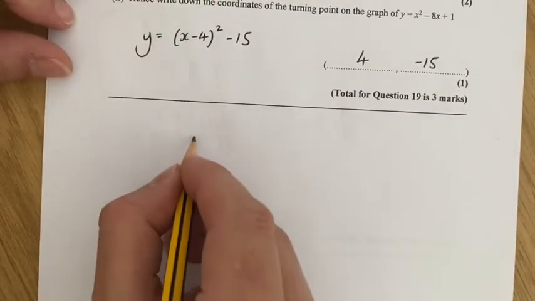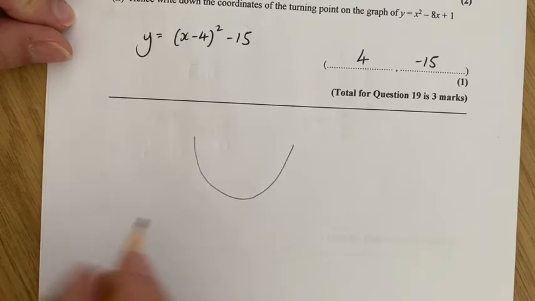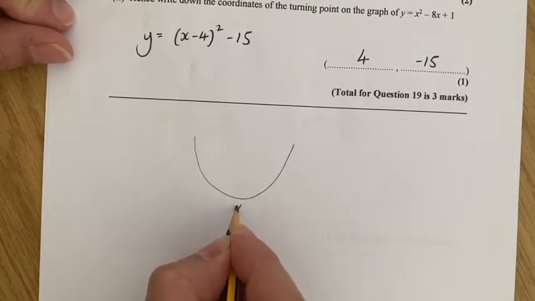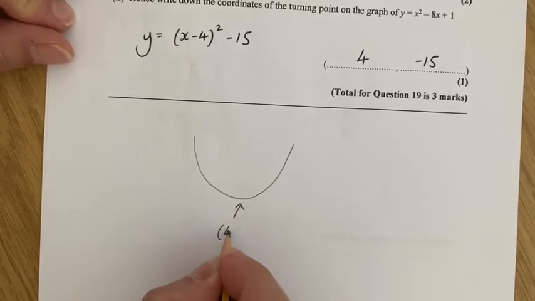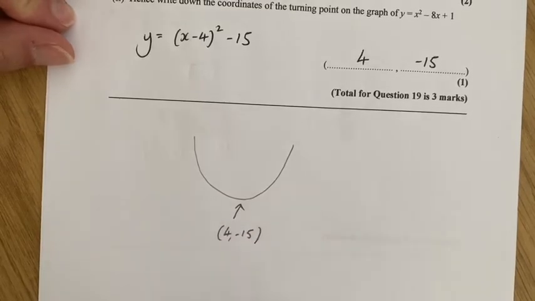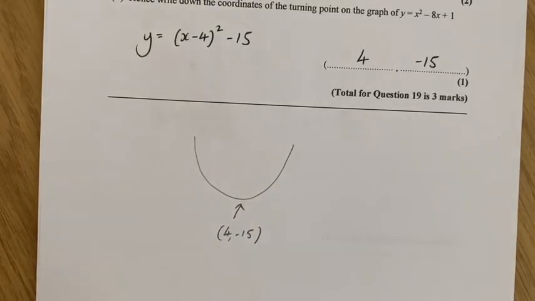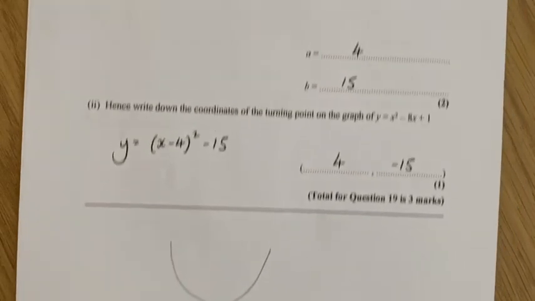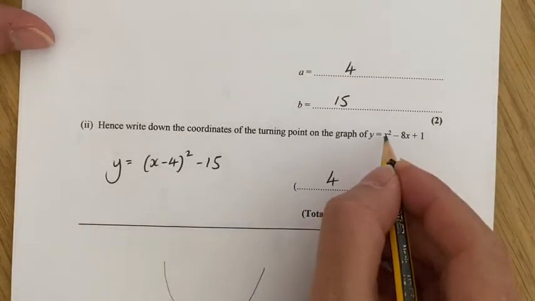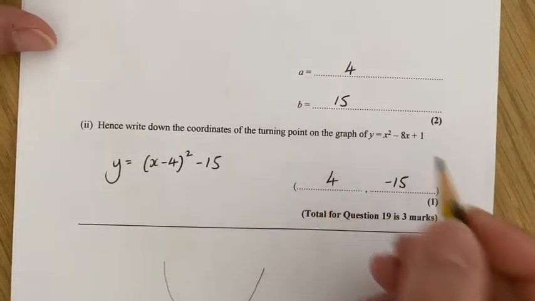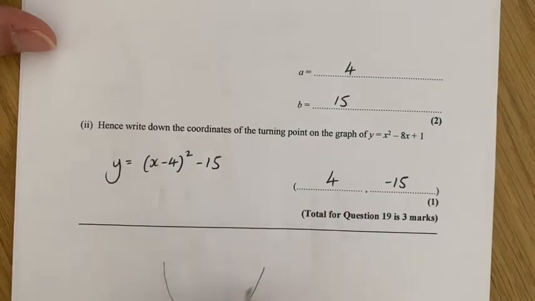So if we were to plot it, and it would be a quadratic, the minimum point, that point there, would be at the coordinate 4, minus 15, the minimum point, the turning point. We know it's a minimum point because it's a positive x squared graph, so it would be this shape. It would be a U shape.